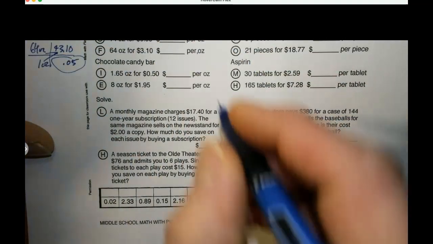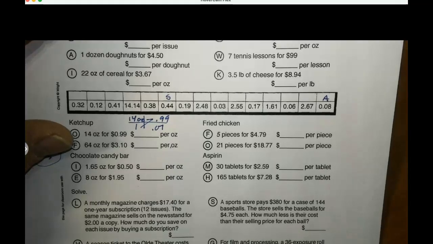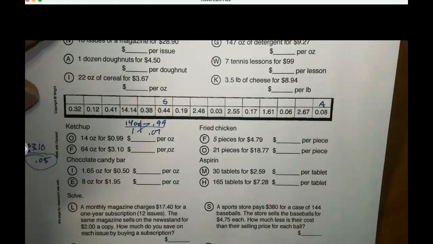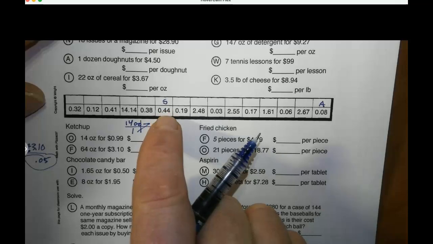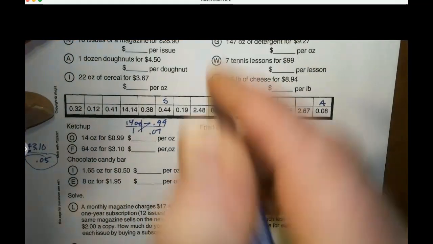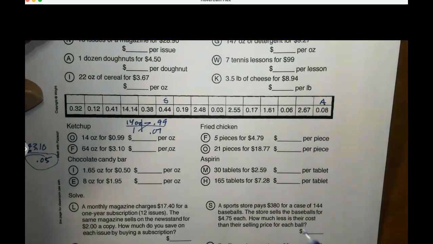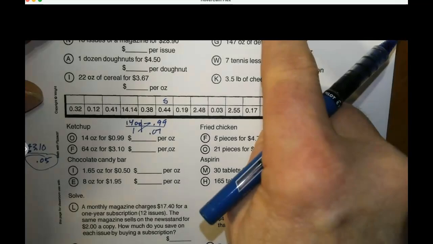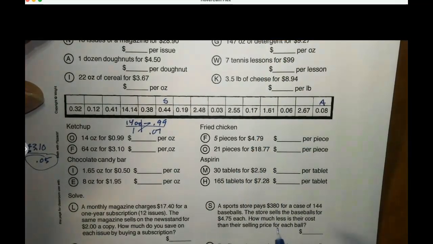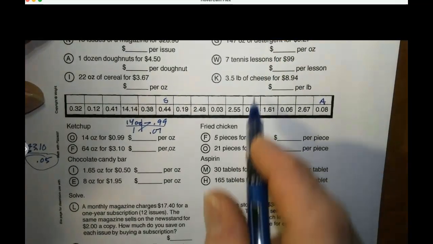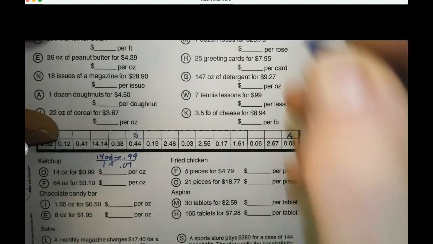0.05. I should have put this in 0.07. I should have actually written these in here. This one here was 0.44. And honestly, the way you write this is $0.44. So I should do it right. And this one here, we got the dollar sign there too. That one was down here. This will be 0.08.